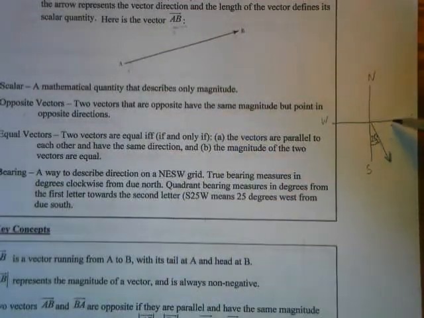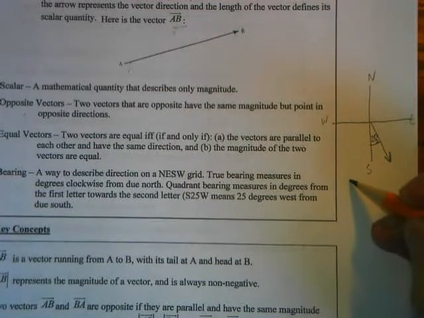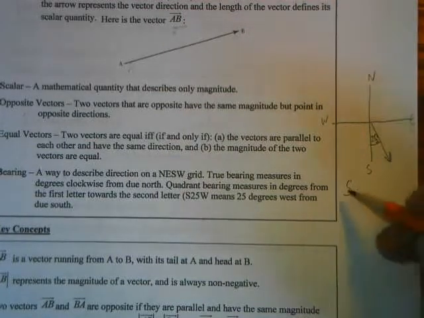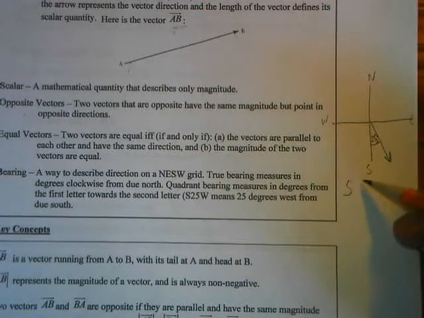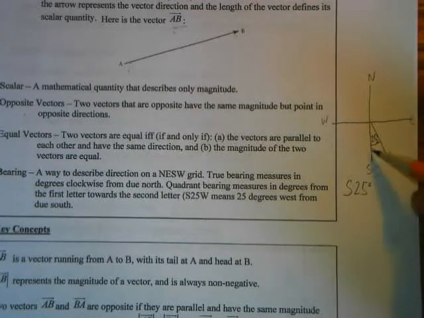We could use the two framing directions for this vector. So this vector lies between south and east. So I could start with the south direction and then say, well, from the south, it's 25 degrees. And at this point, I could either say it's going to the west or going to the east. Obviously, this one is going to the east.